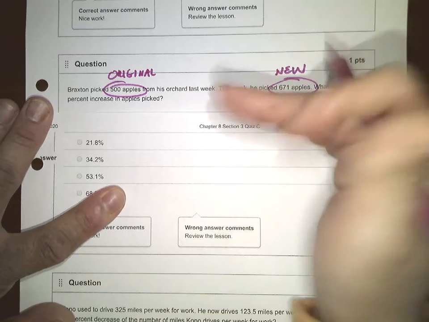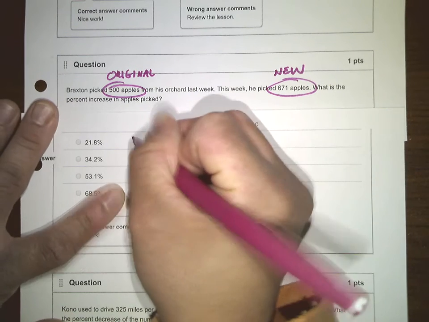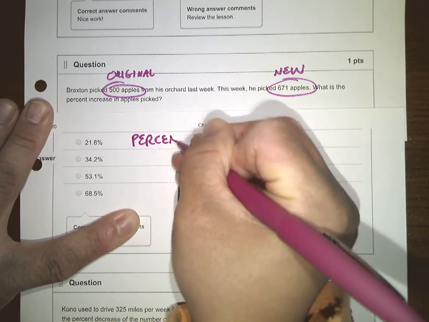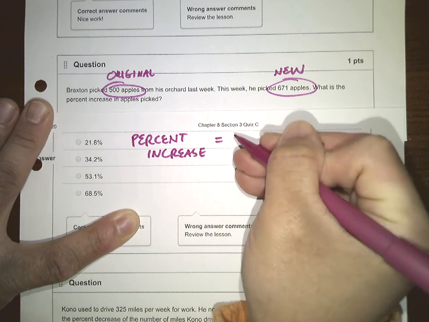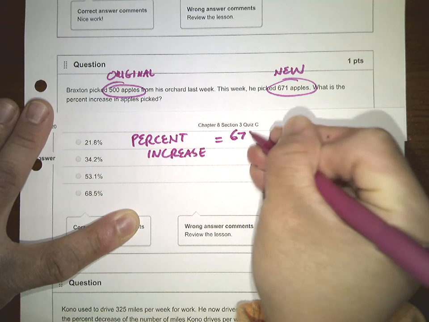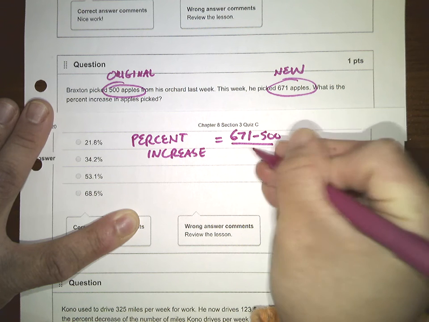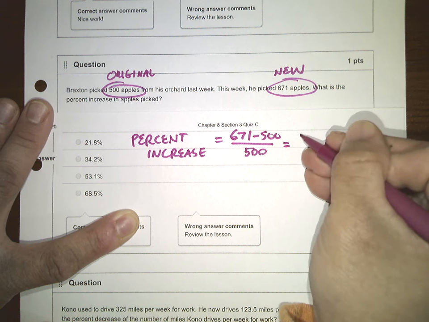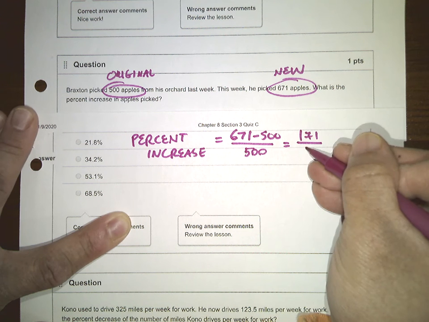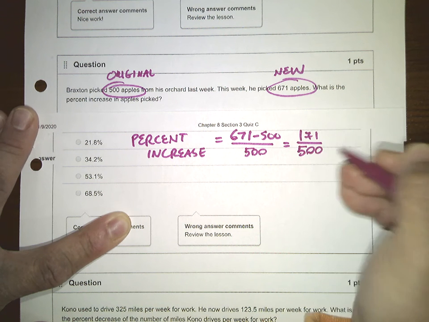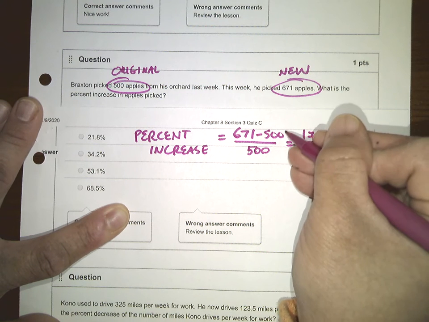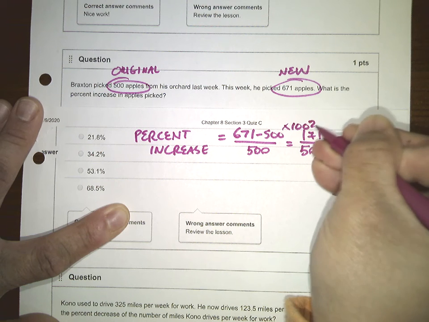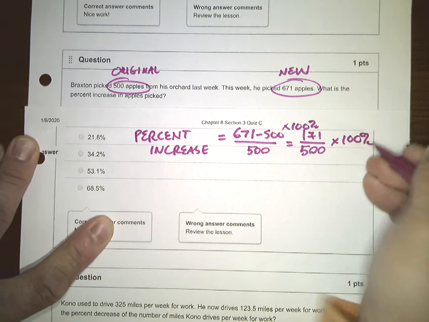So if I want the percent increase in number of apples picked, that will be 671 minus 500 divided by 500. So that will be 171 over 500, times, and this is again times 100%.